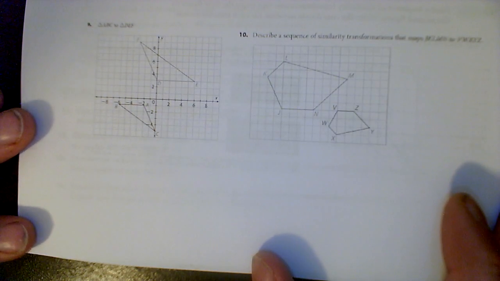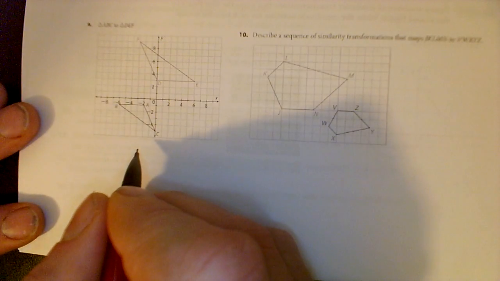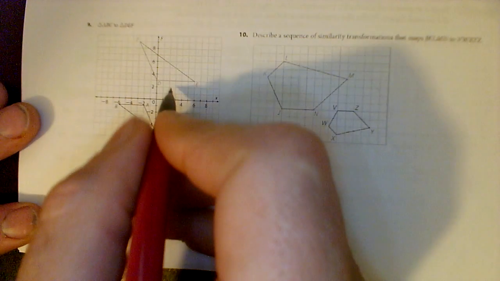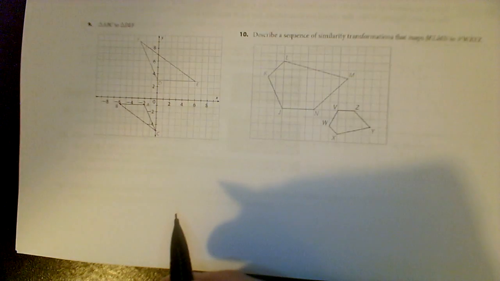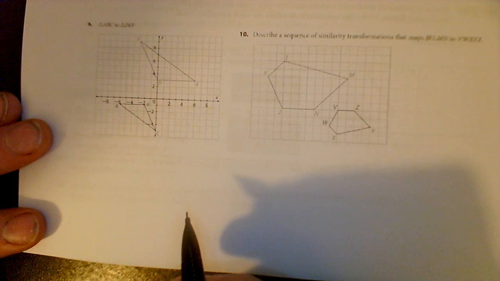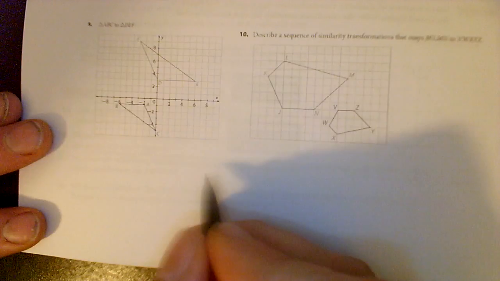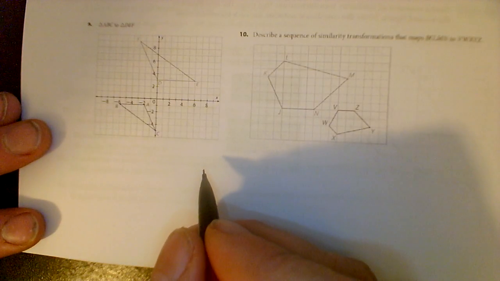Ooh, this guy right here. So we're going to take ABC, and somehow we're going to change it to this guy right here. Let's get it facing the right way first somehow, because it sure doesn't look like it's facing the right way. It looks like it needs to rotate. So let's try a rotation and see if the rotation works.